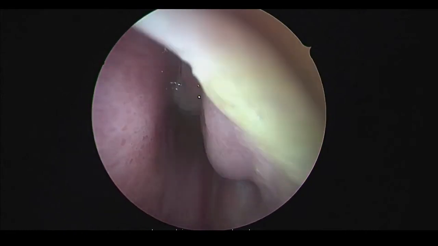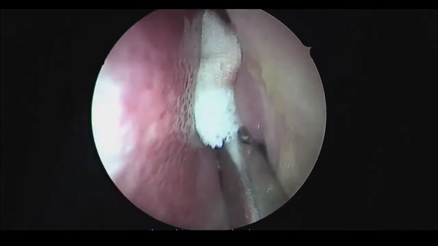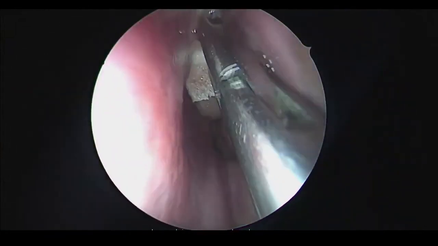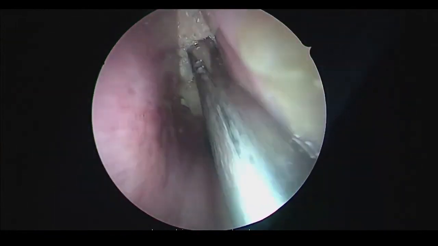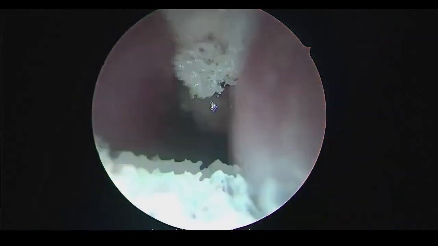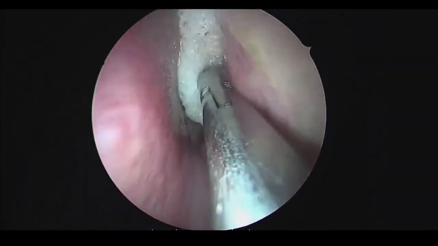Now, as we discuss, why is preparation needed? To improve the surgical condition, to decongest the vessels, to reduce the inflammation, to reduce the vasodilatation. All these things are done pre-operatively by means of minimizing the inflammation.